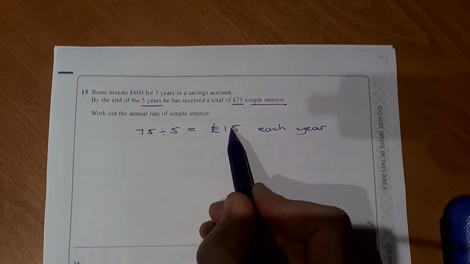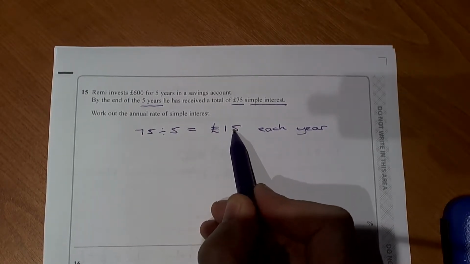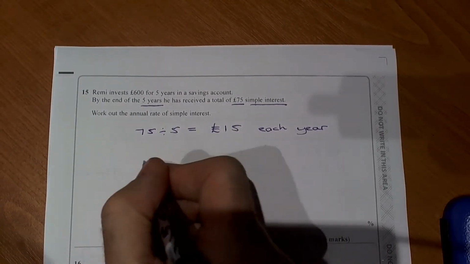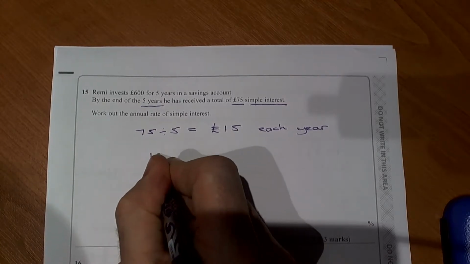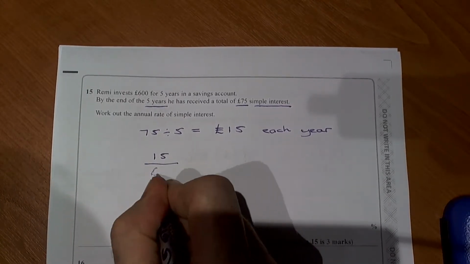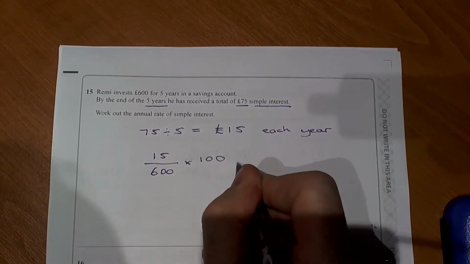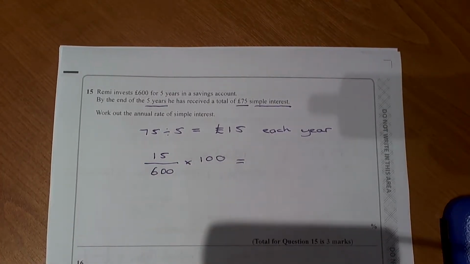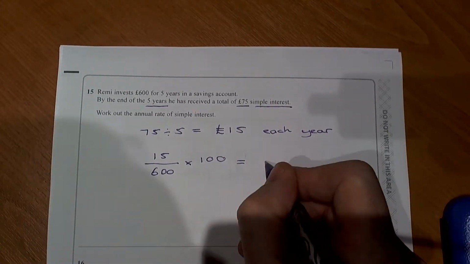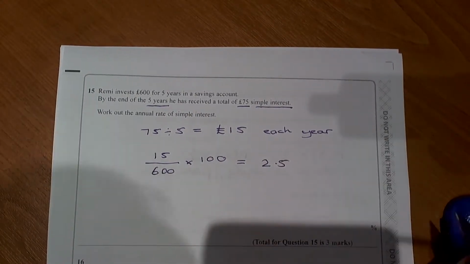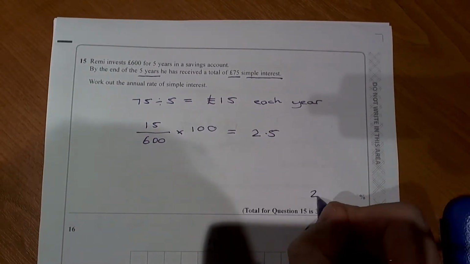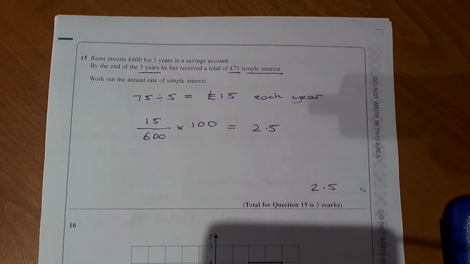Now, what we want to do is find out what percentage 15 is of 600. So all we do is we do 15 out of 600, and to turn it into a percentage, we multiply that by 100. So we key that into our calculator, and we get 2.5. So our answer is 2.5% interest.